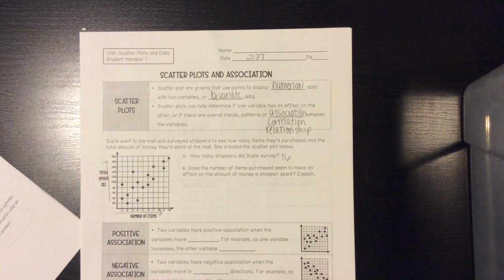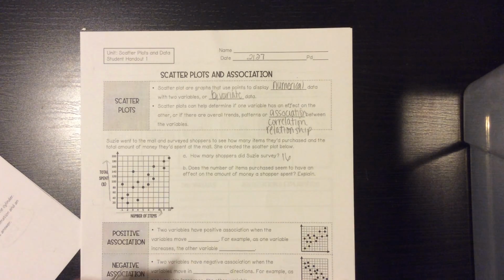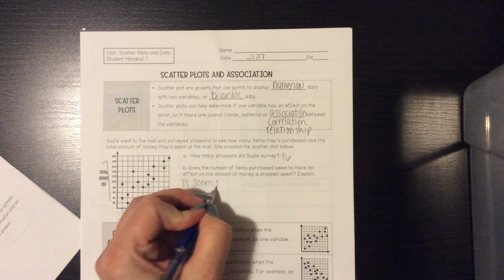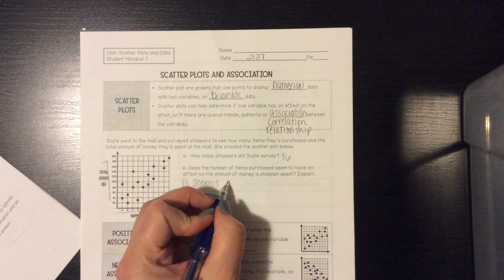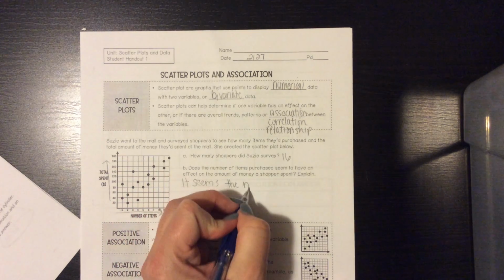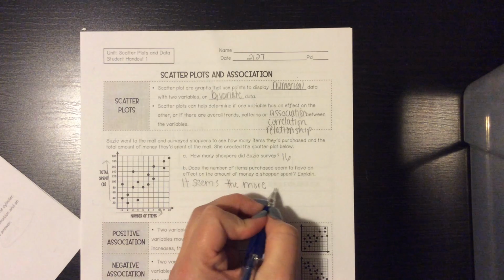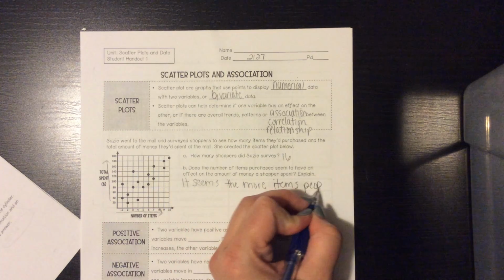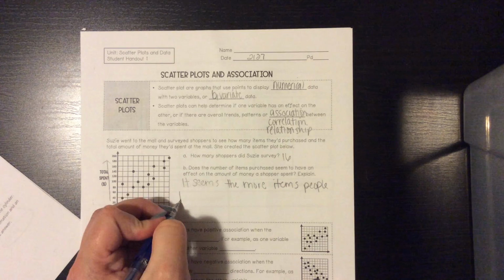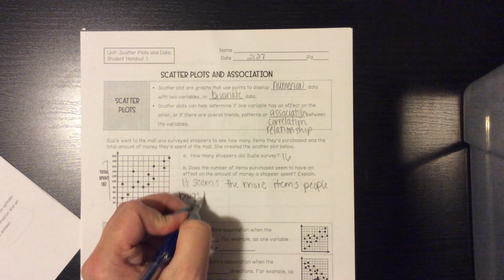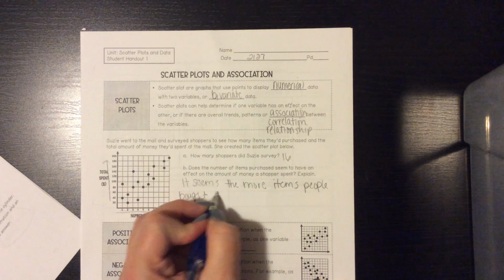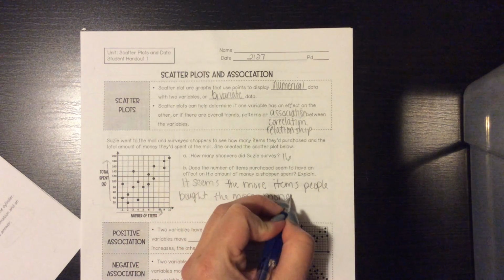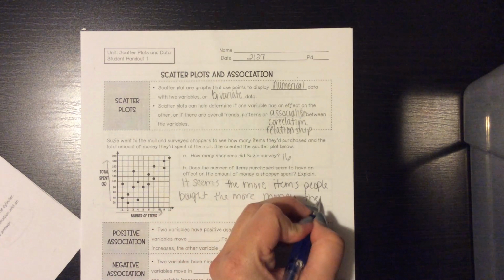So there is a relationship between those things, and it seems the more items people bought, the more money they spent.